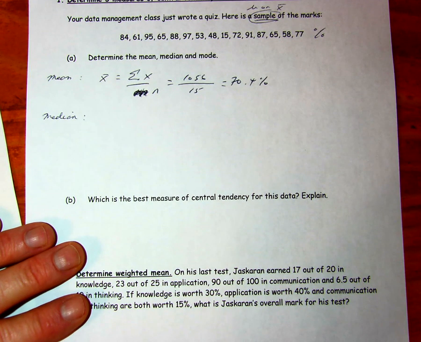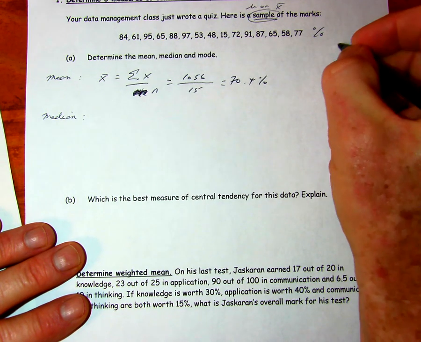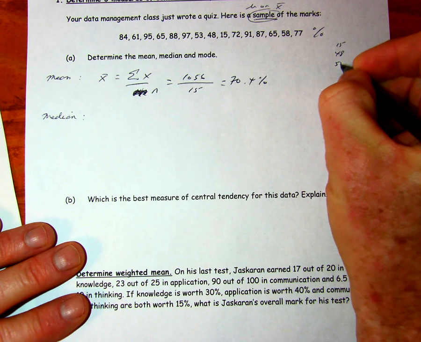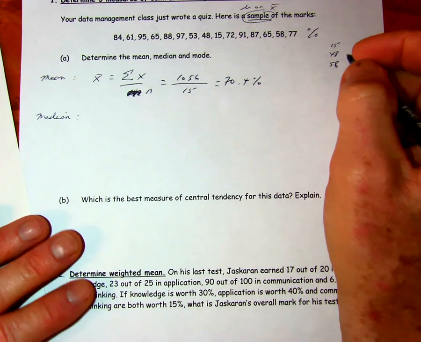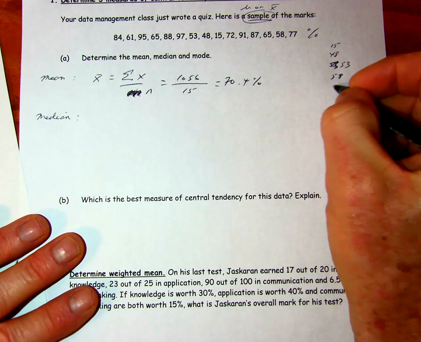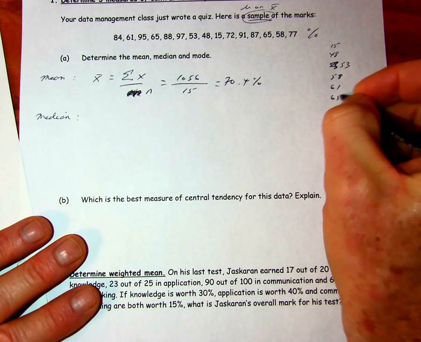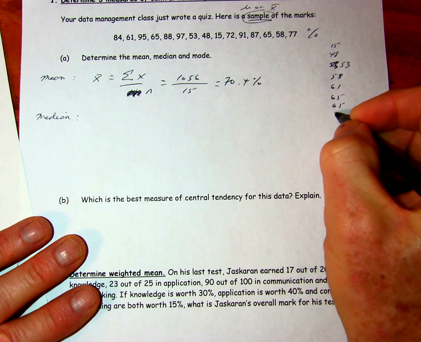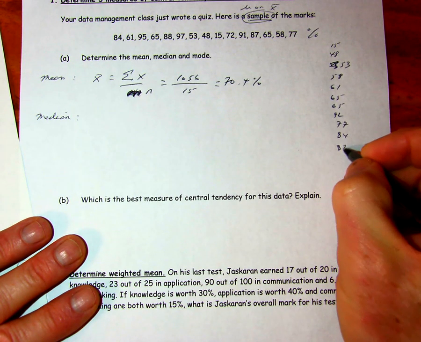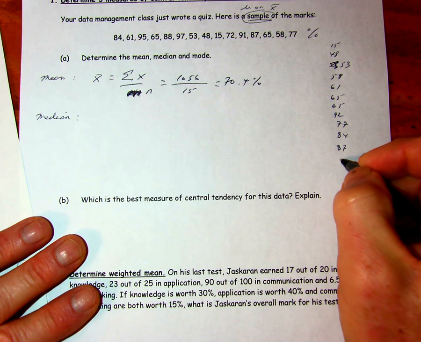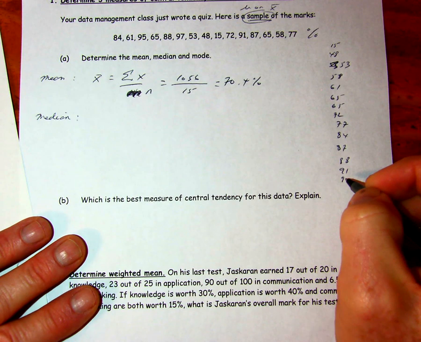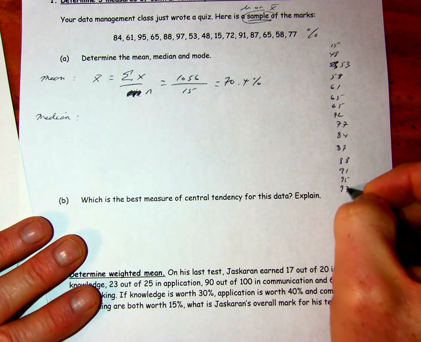And that's kind of weird when it's, if you write them, I wrote them in numerical order, and I got 53, 58, 61, 65, 65, 72, 77, 84, 87, 88, 91, 95, 97. Okay, in numerical order.